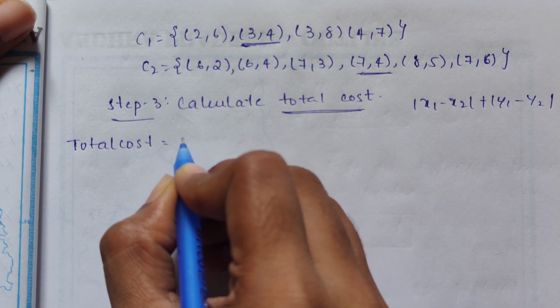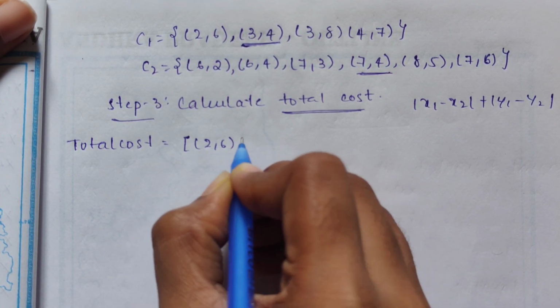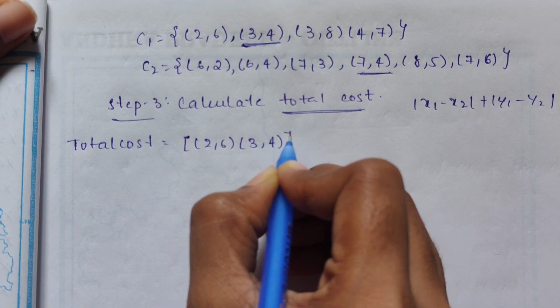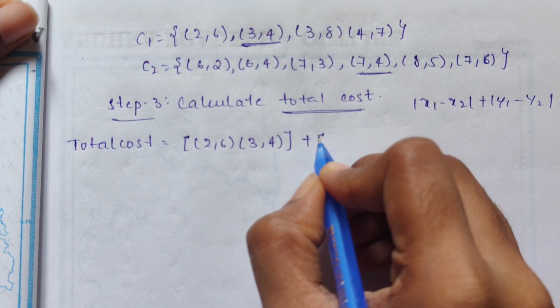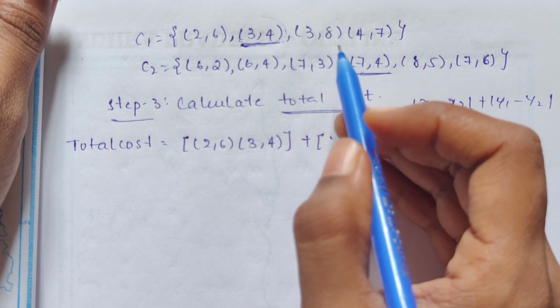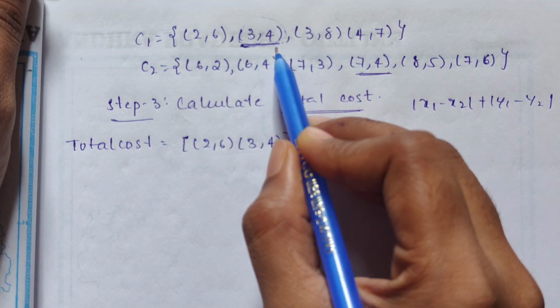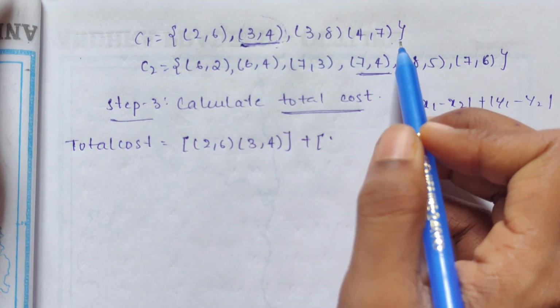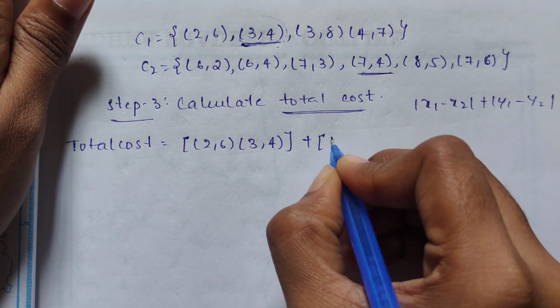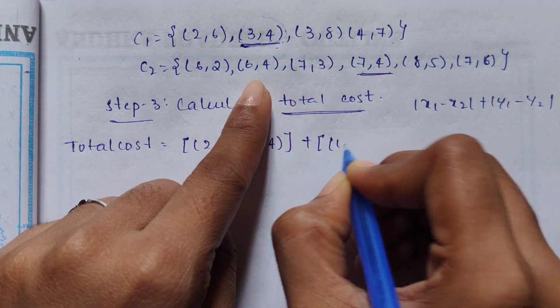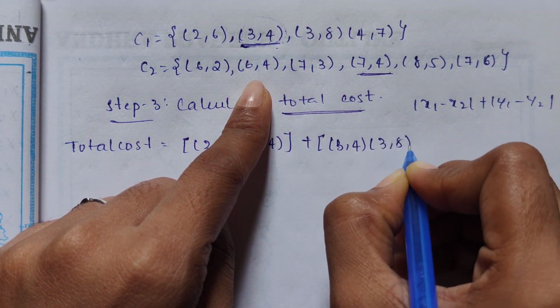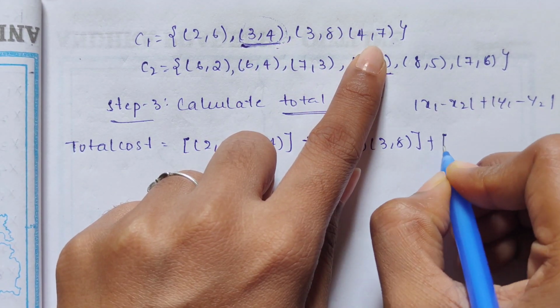Here, first we should find 2, 6 to 3, 4, plus the distances from the main point to all the data points present in that cluster. Next 3, 4 to 3, 8, and 3, 4 to 4, 7.